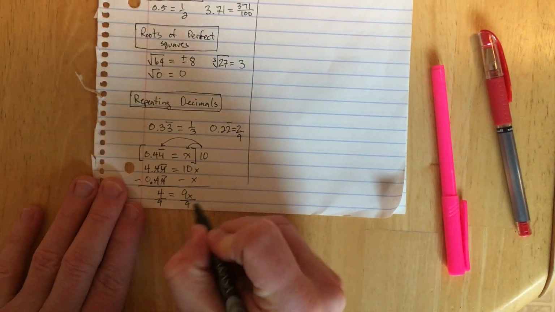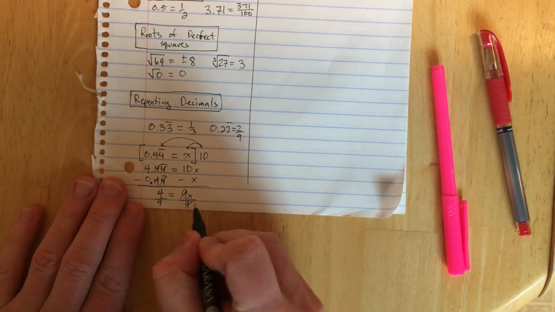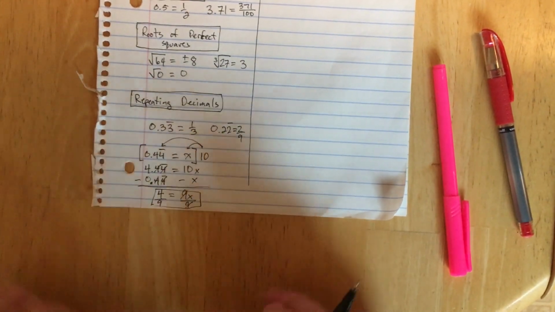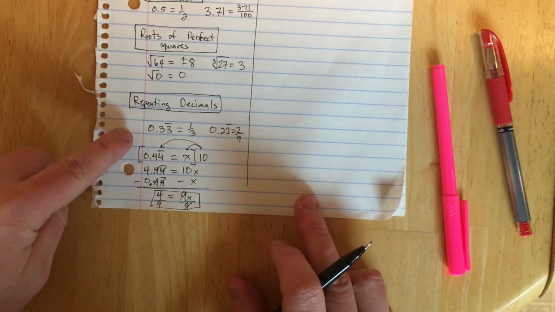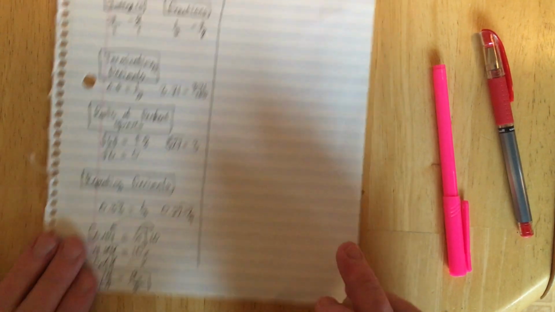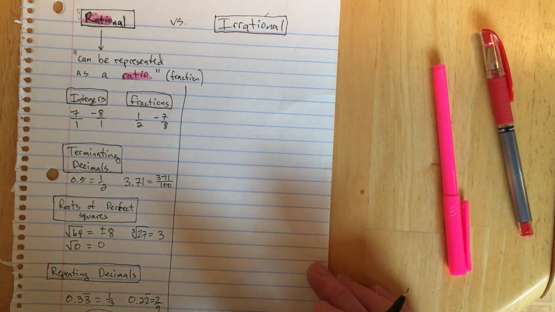Okay, so I'm going to divide by 9, and there. Now I can show that x is the same as 4/9. Okay, and you're going to be asked to do a few of these where you take repeating decimals and turn them into fractions. But then irrational numbers, well, they're a little bit easier to spot.